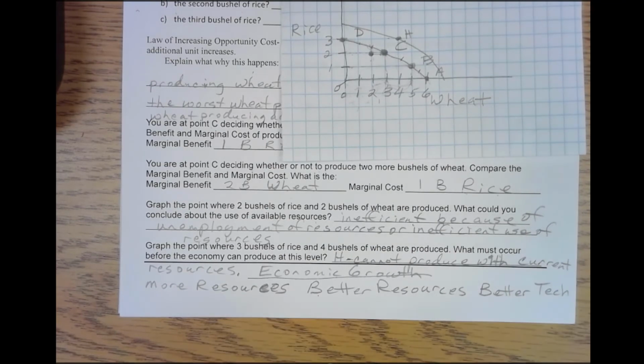So some kind of technological improvement, such as a new designer tractor that harvests more efficiently.